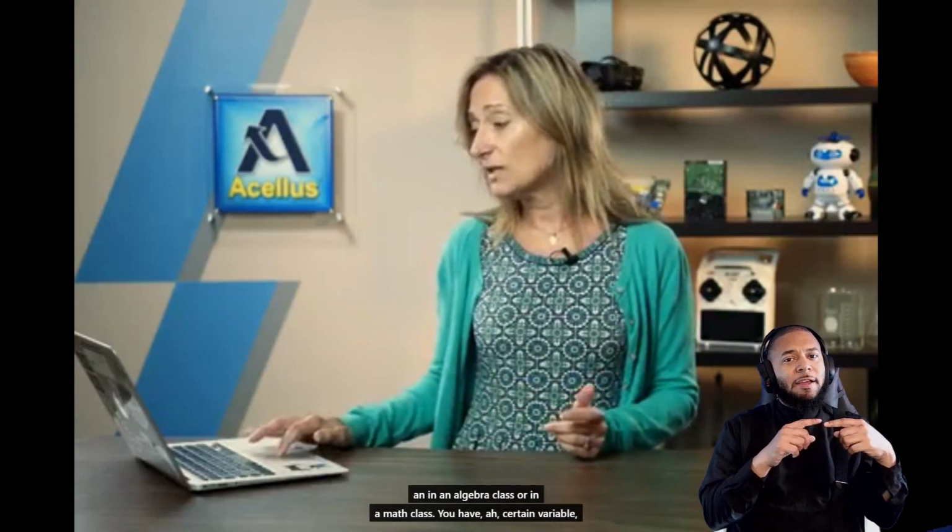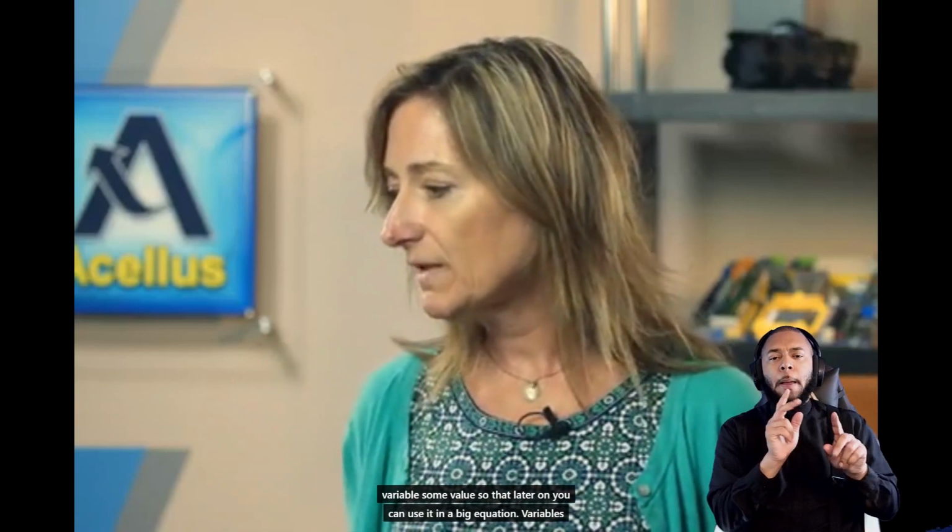So variables in Java are sort of similar to the variables that you may have learned about in an algebra class or in a math class. You have a certain variable, usually in math class they call it something like x, and you assign that variable some value so that later on you can use it in a big equation.